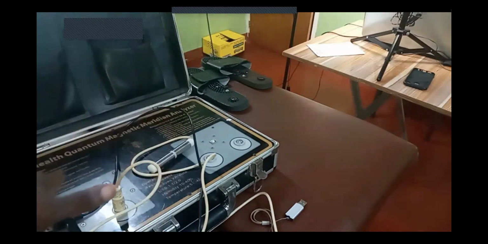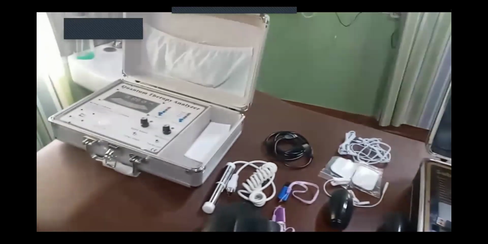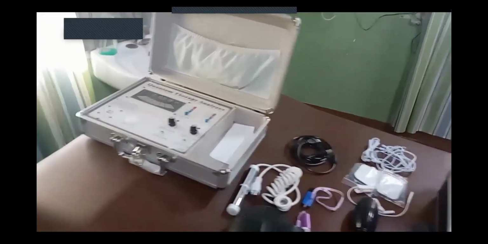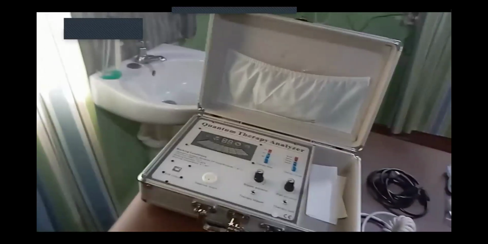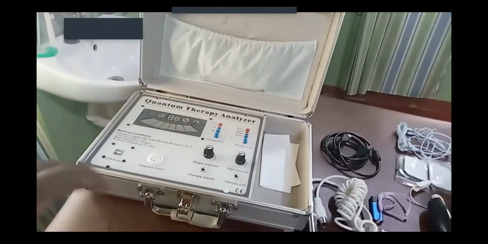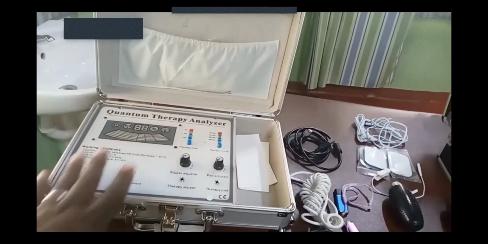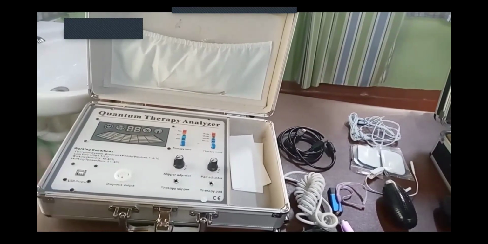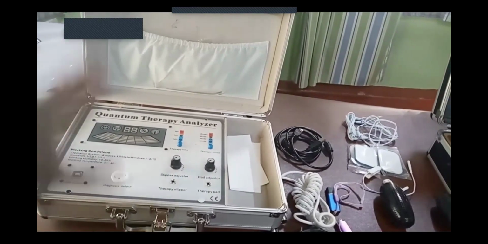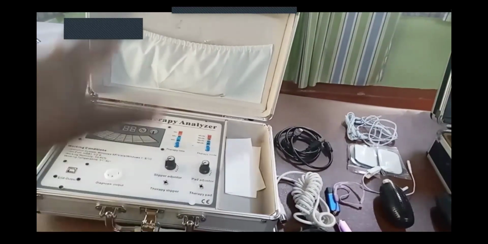So I basically just use this to do assessment. This is another device, a newer model, and it has a number of applications. This is also a dual application machine, but the dual application is divided into assessments and therapy, right?